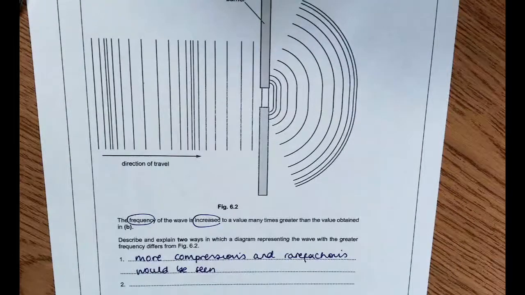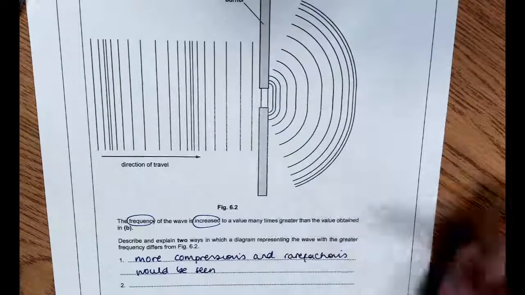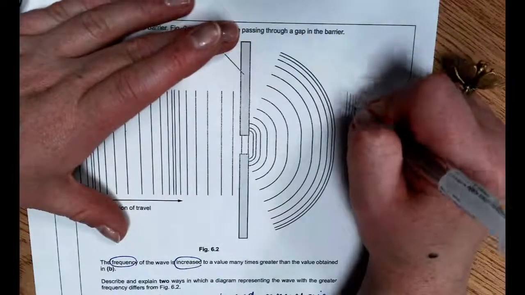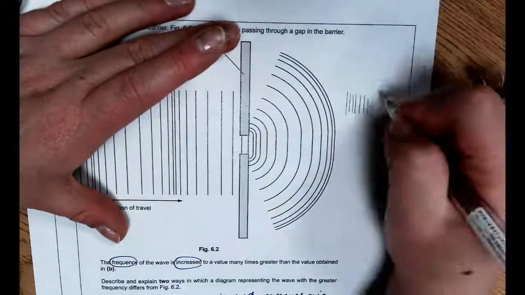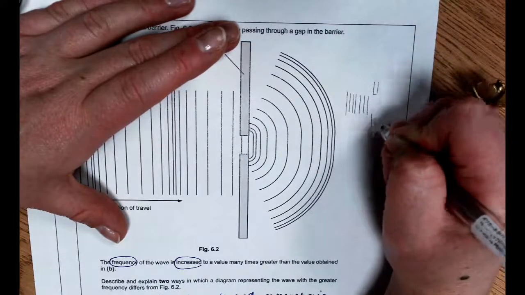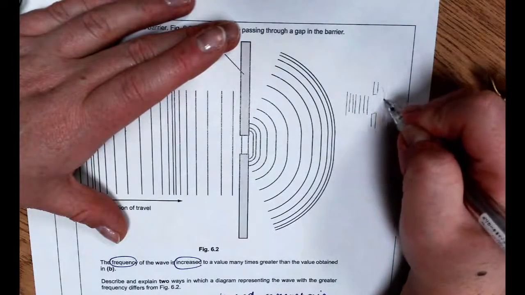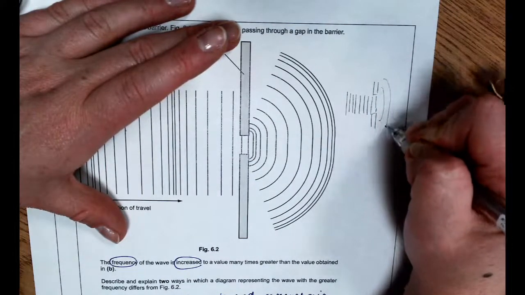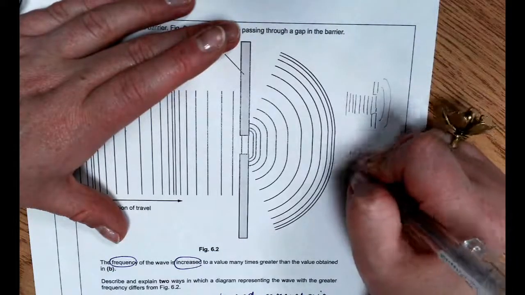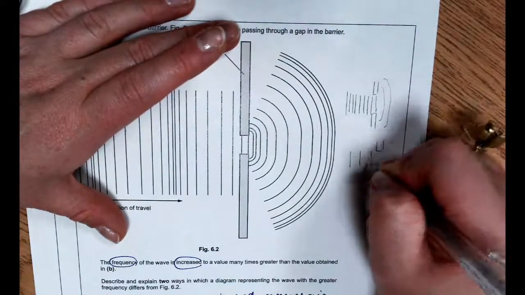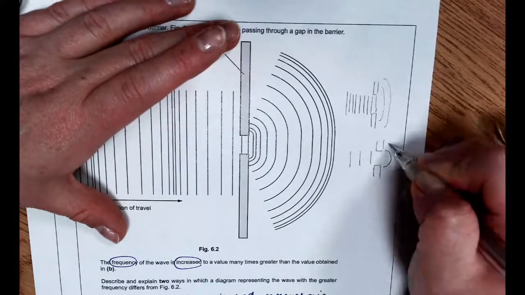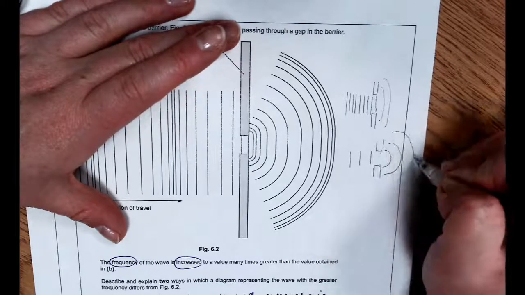Okay. Then what we need to think about is what happens to the diffraction pattern. Now remember, I showed you on the ripple tank that if you have a wavelength that's very, very short with a big gap, we get very little diffraction happening. Okay, so we don't see it very much. When the wavelength matches the barrier size or the gap size, that's when we see the really clear diffraction pattern.